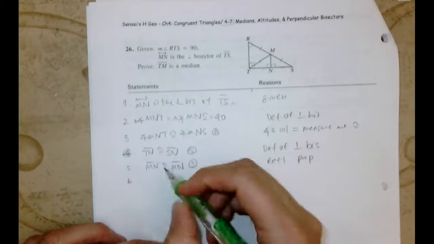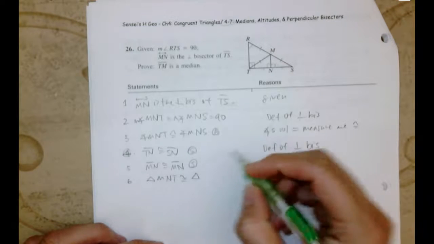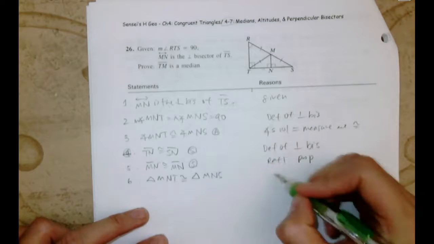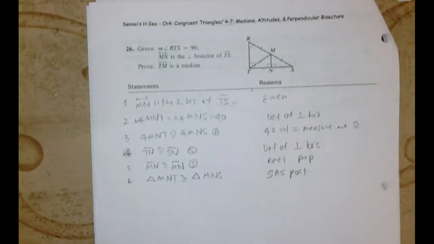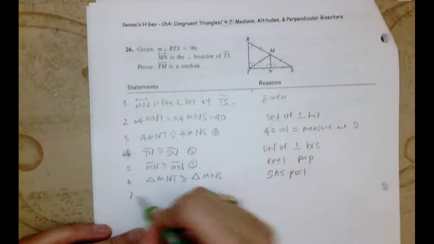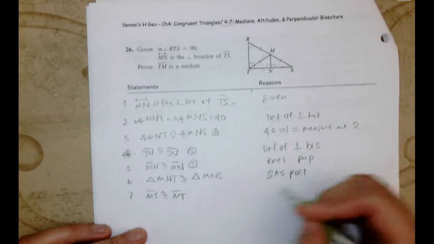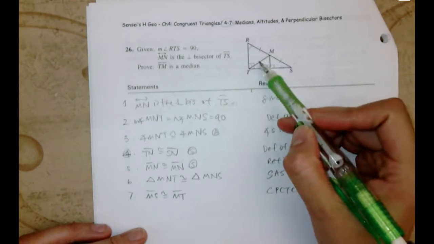So you got triangle MNT is congruent to triangle MNS, and that would be side angle side. So now you got MS is congruent to MT, and that's CPCTC. So far we got here and then here.